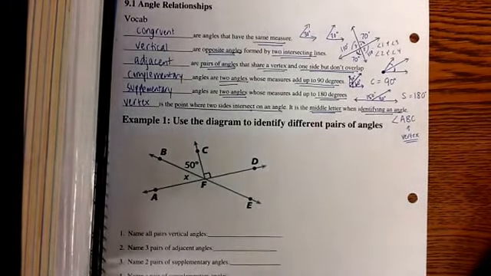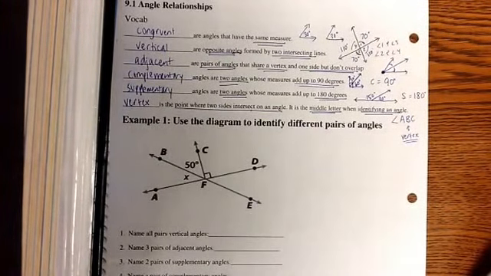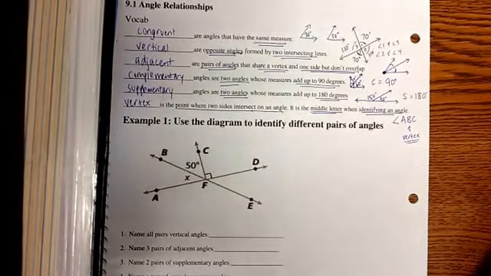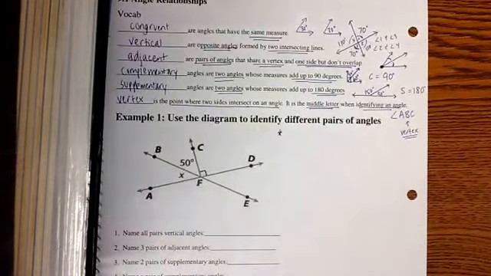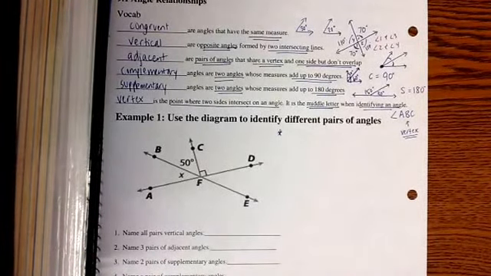Okay, so let's move down to example 1. Use the diagram to identify different pairs of angles. Okay, something we need to go over before that is I need you to write this down.